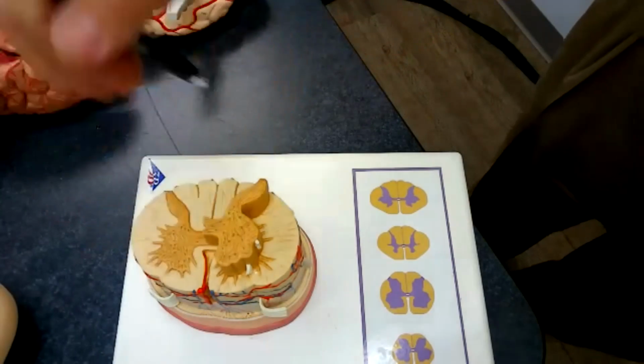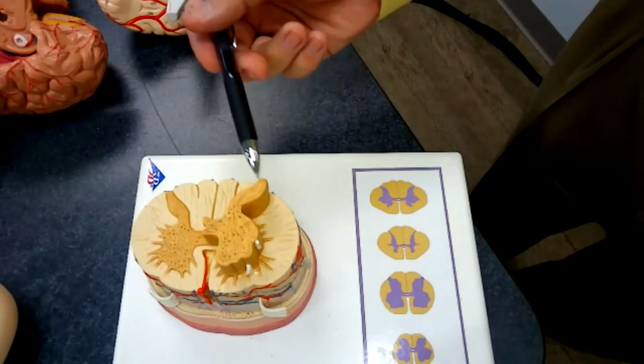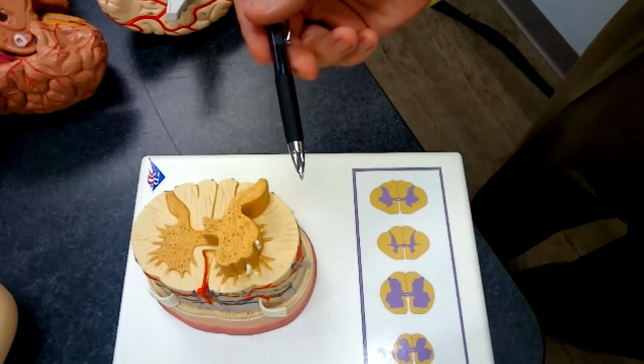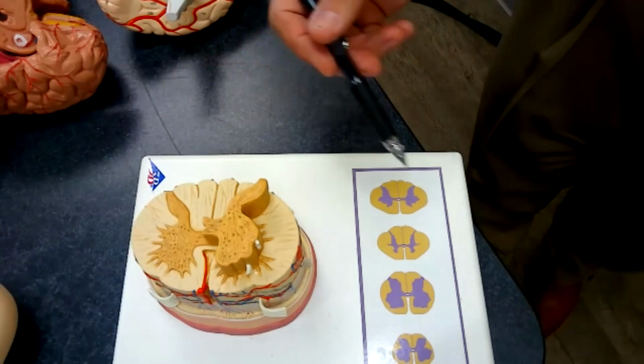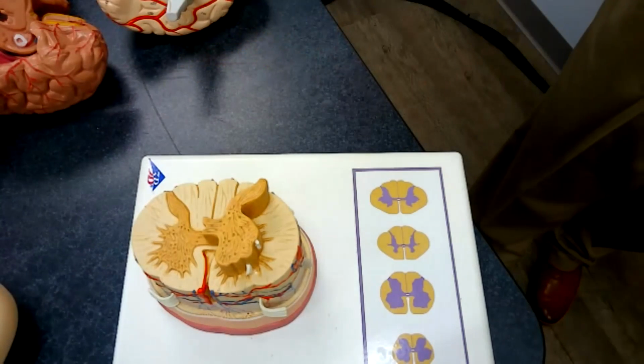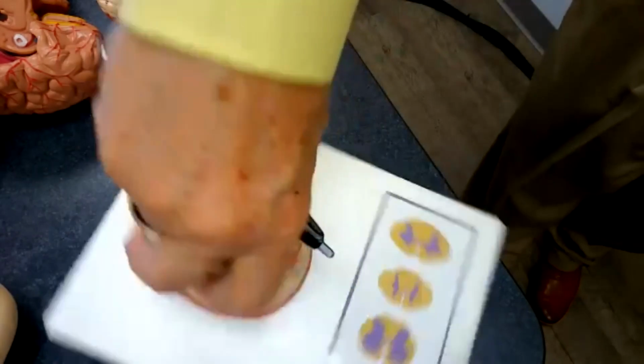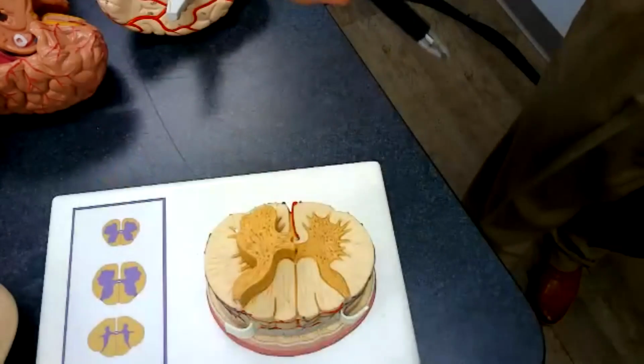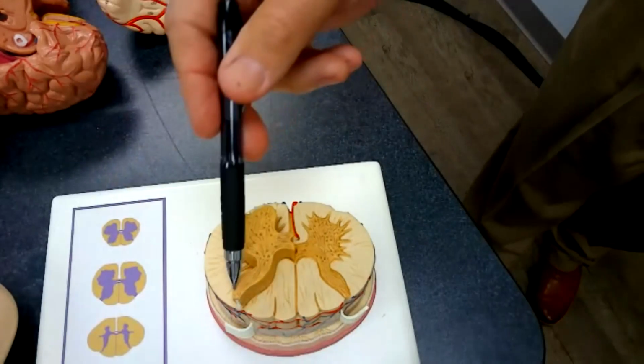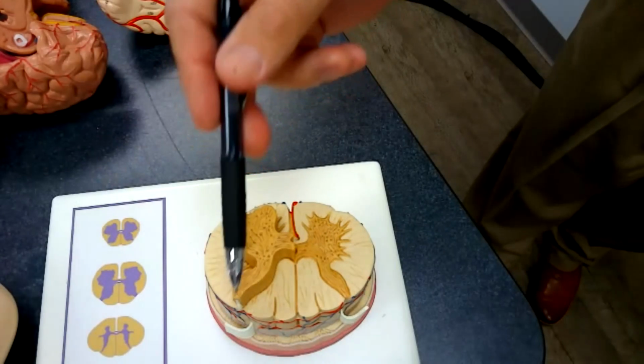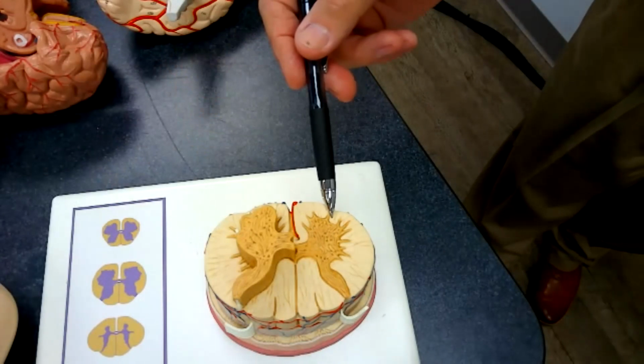The dorsal horns are on our backside, like the dorsal fin on a shark. So these are the dorsal horns up here, and these are the ventral horns down here.